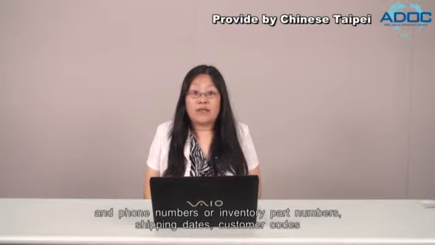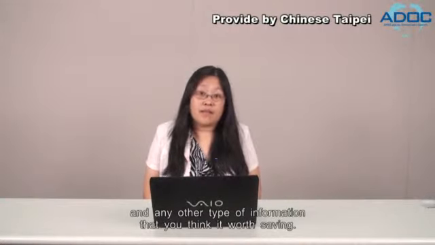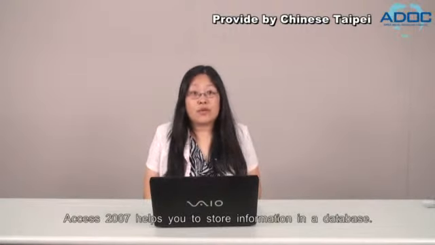A database is a program that stores information such as names, addresses, and phone numbers, or inventory part numbers, shipping days, customer codes, and any other type of information that you think is worth saving. Access 2007 helps you to store information in a database.